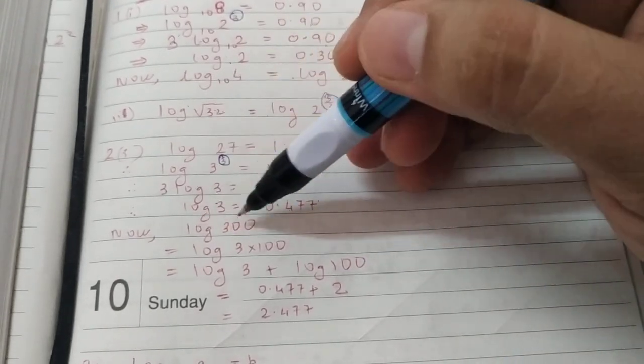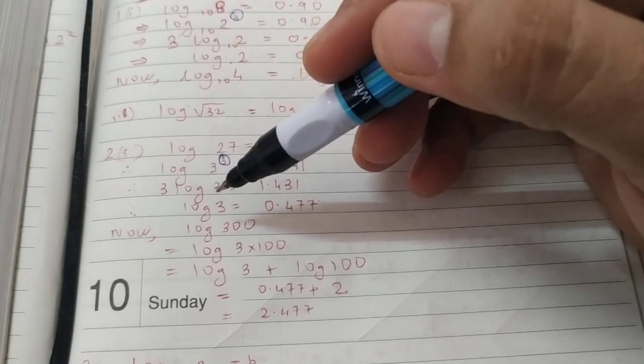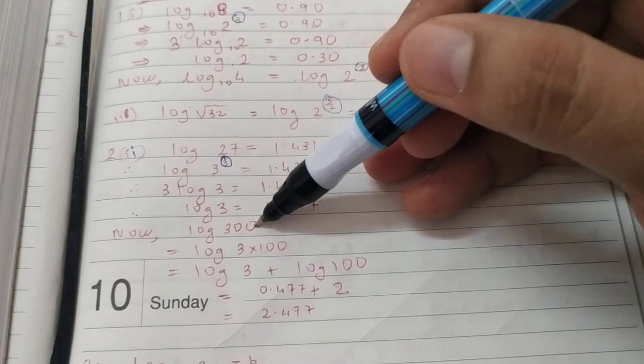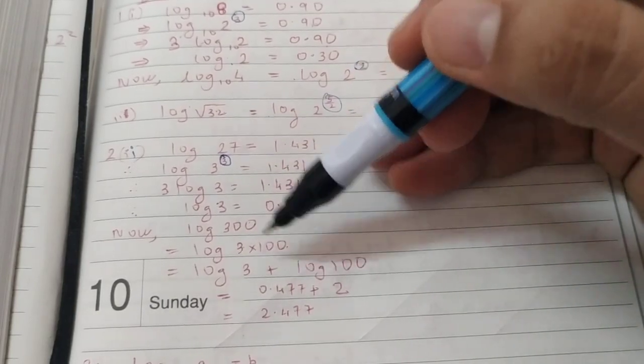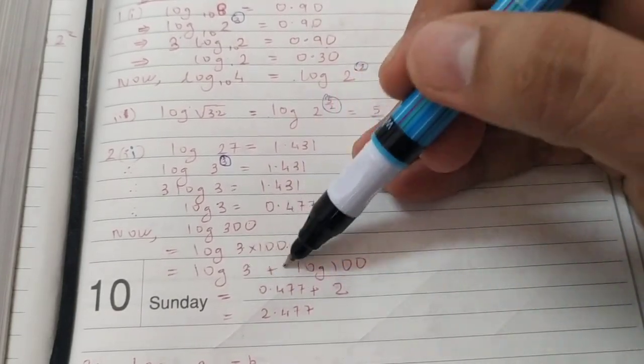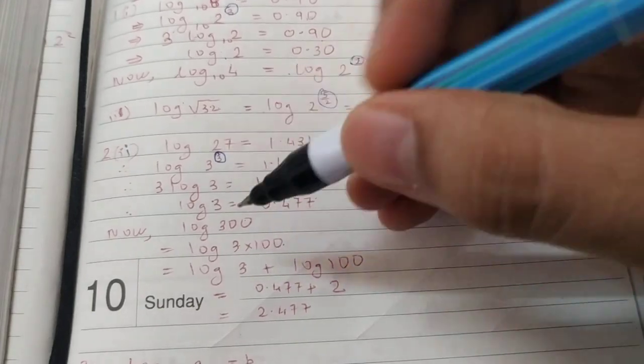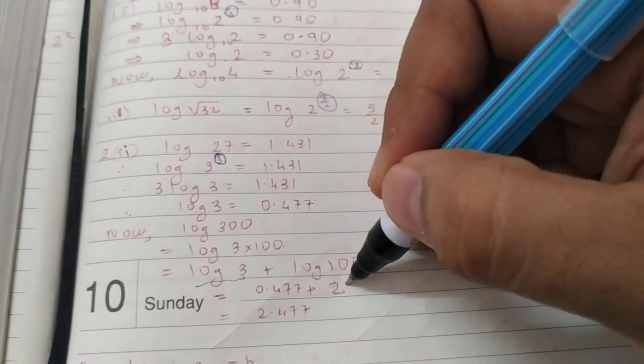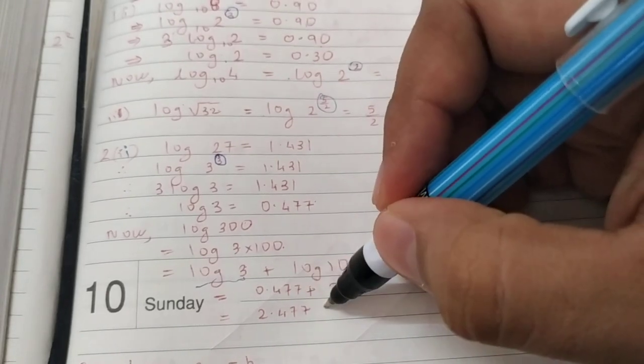They want log 300 in Roman number 2. So 300 can be written as 3 into 100 and split it into 2 logs, log 3 plus log 100. Log 3's value we know, so use that. And log 100 we know is always 2. So the final answer is 2.477.